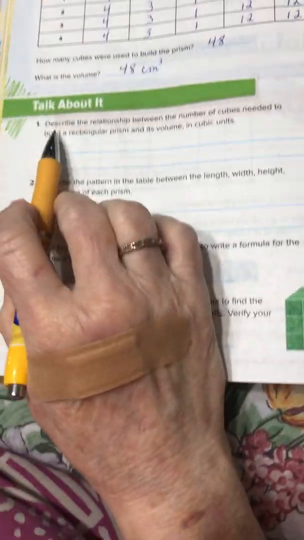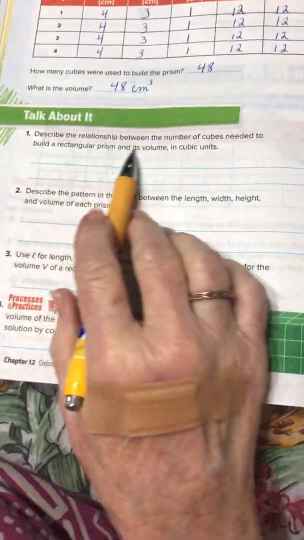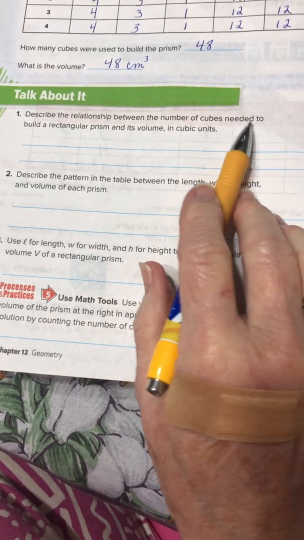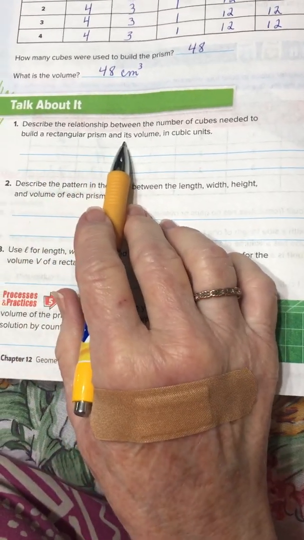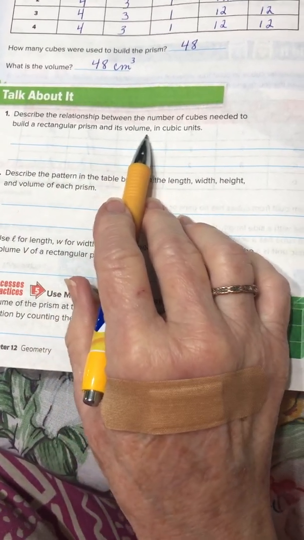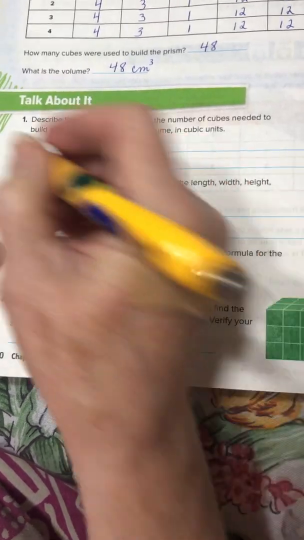Okay, let's look at number 1. Describe the relationship between the number of cubes needed to build a rectangular prism and its volume in cubic units.